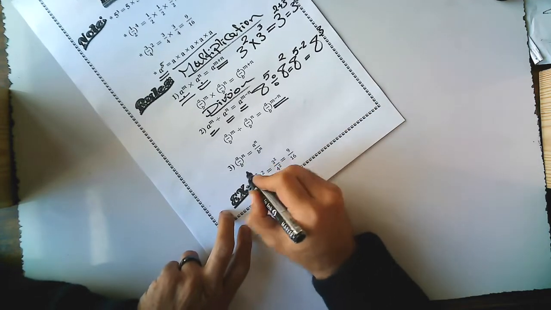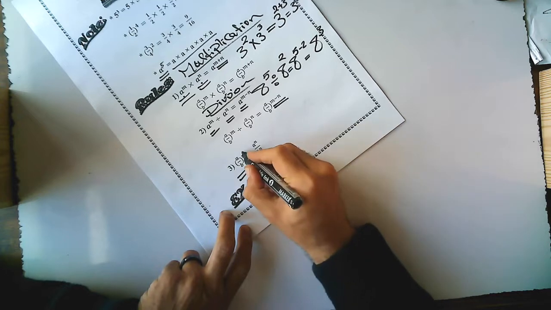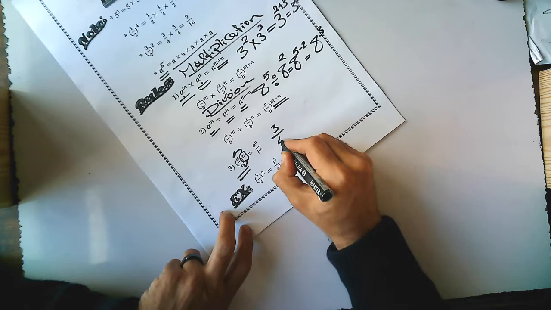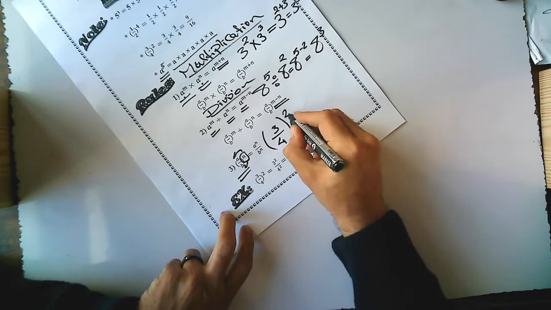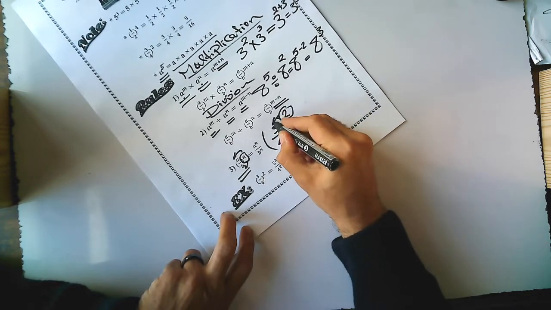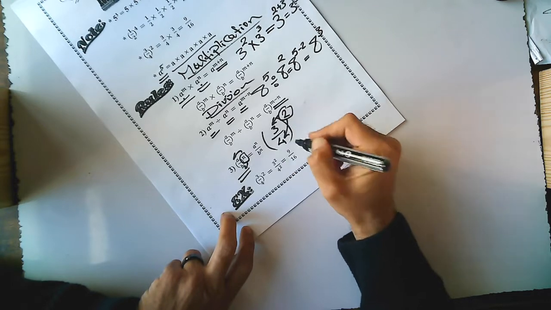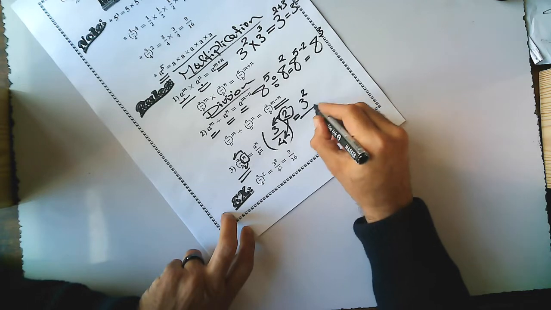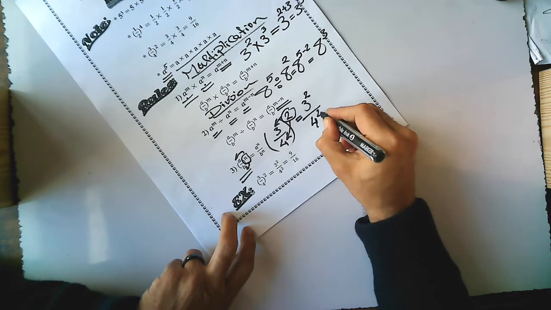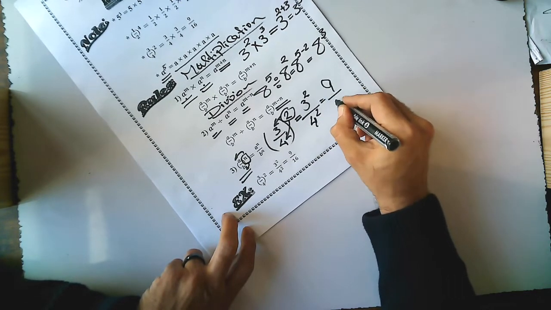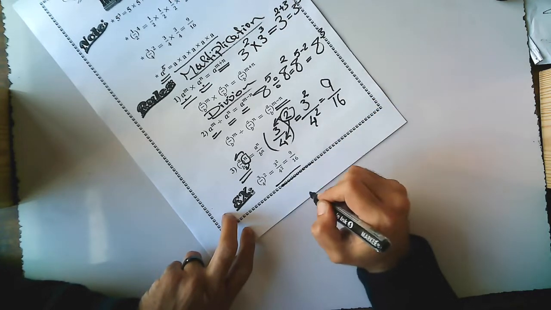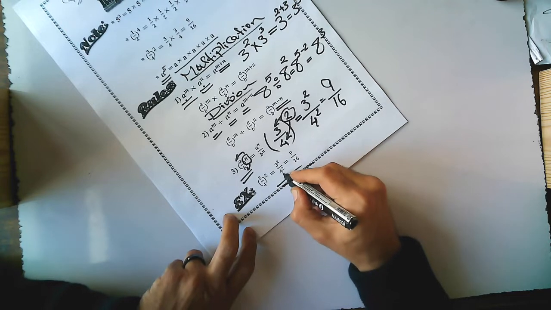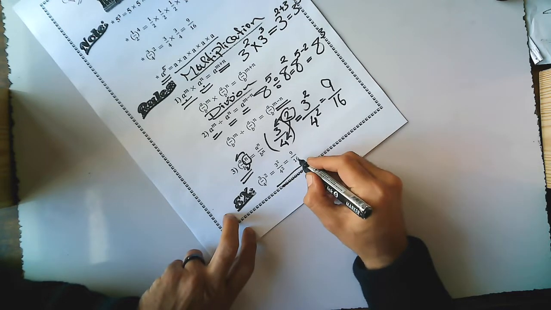The new rules in this year: we will distribute the power. If 3 over 4, all to the power 2, this 2 will be distributed once on the 3 and another time on the 4. So the answer will be 3 to the power 2 over 4 to the power 2, which equals 9 over 16, like the example. 3 over 4 to the power 2 equals 3 to the power 2 over 4 to the power 2, which equals 9 over 16.